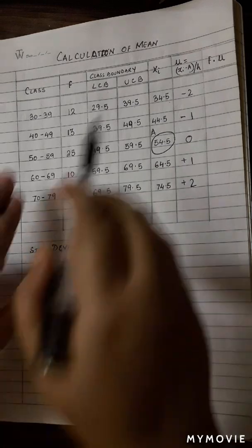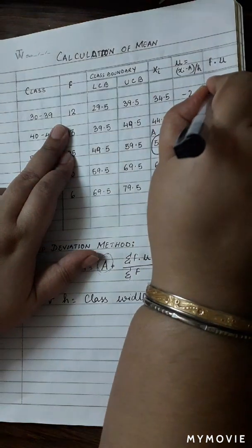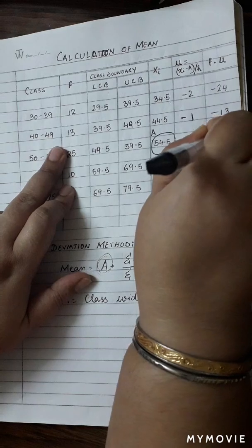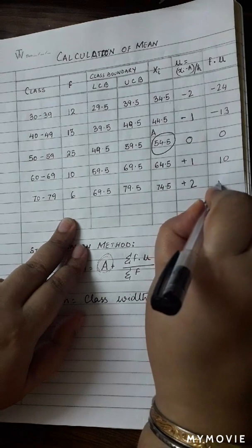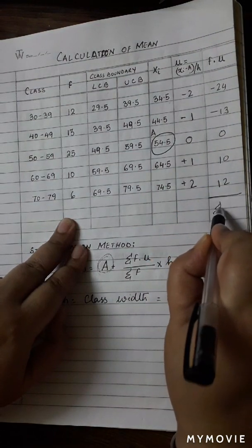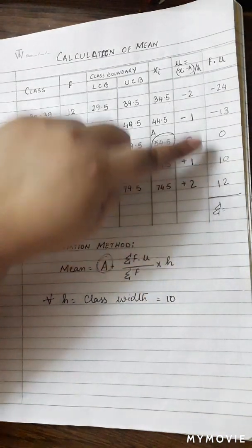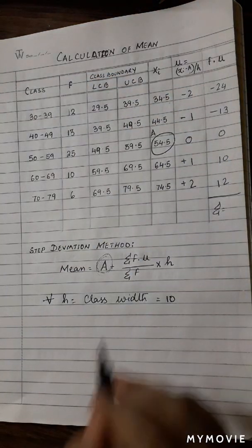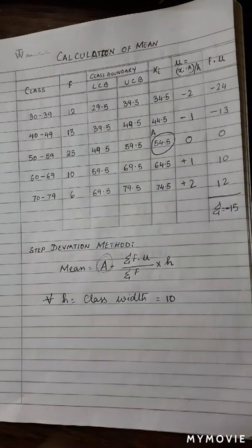Now we have to multiply f by u. So this is minus 24 that we have got. This will be minus 13. This will be 0, this will be 10, and this will be 6 into 2, which is 12. So the positive sum is 10 and 12, making 22, and here we have 24 and 13 as 37 with a negative sign, and so the total summation comes to minus 15 as the summation fu value.